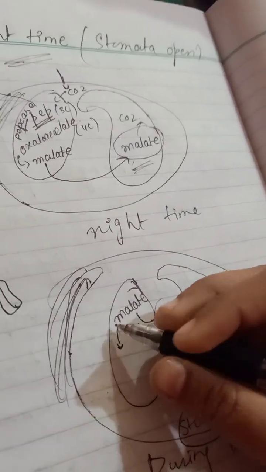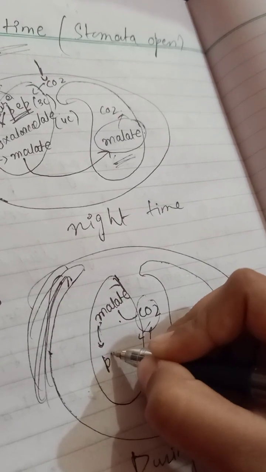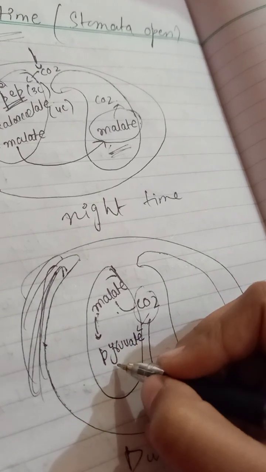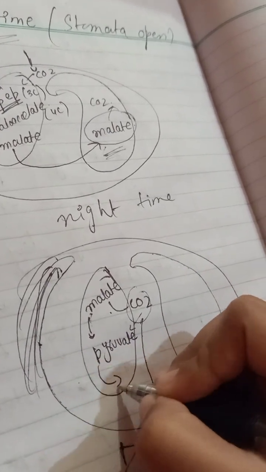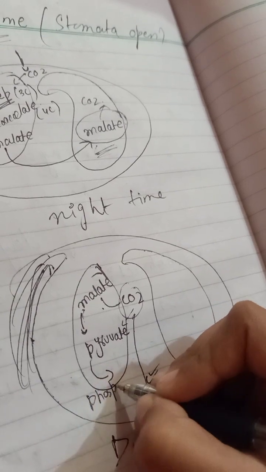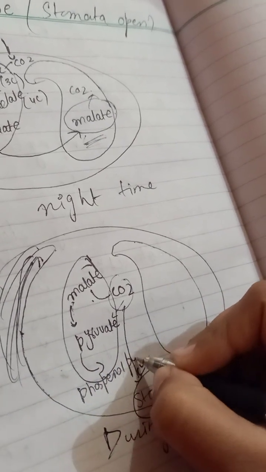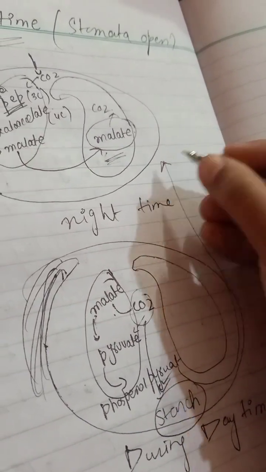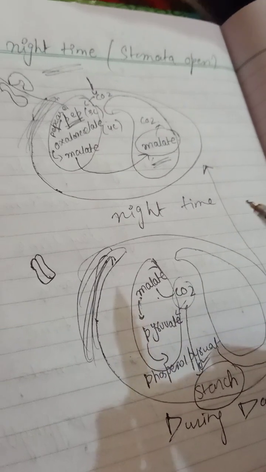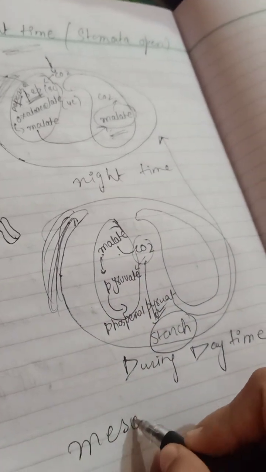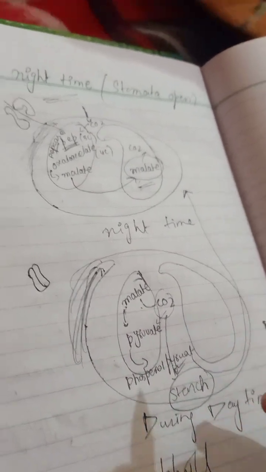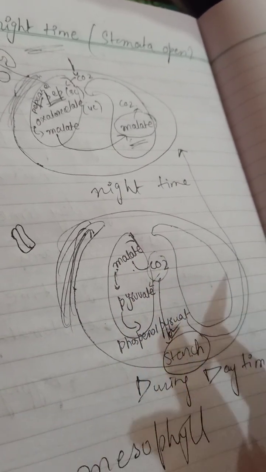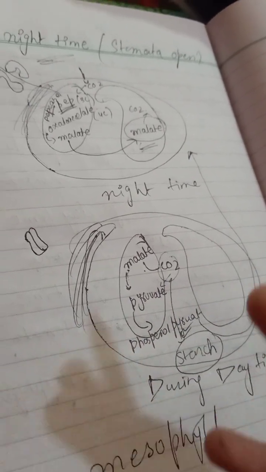So the malate is there, and the carbon dioxide is released. Now the malate will convert into pyruvate, or pyruvic acid, which is a 3 carbon molecule, and with the help of ATP the pyruvate will convert into phosphoenol pyruvate again, and the same cycle will occur again. This basically occurs in the mesophyll cell. So this was about the CAM cycle, through which the Calvin cycle forms starch.